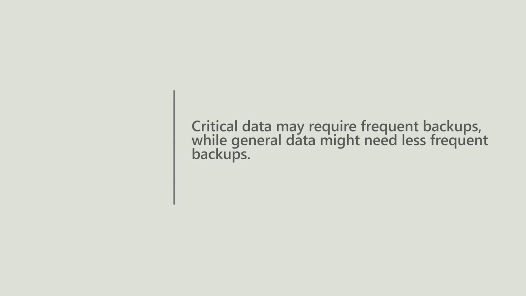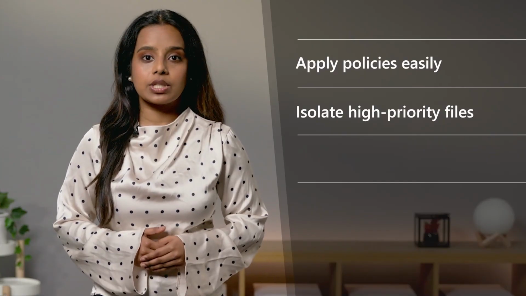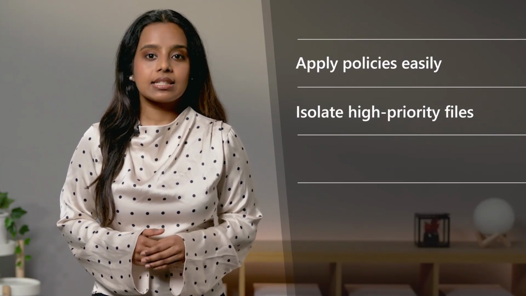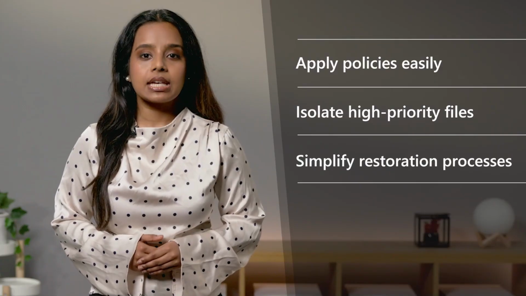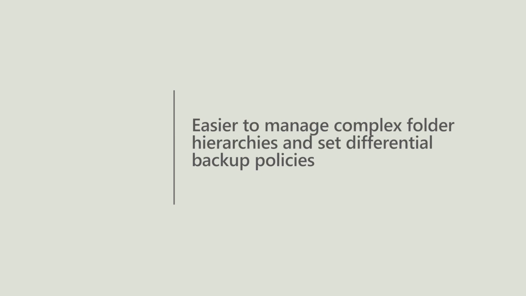For instance, files in the critical category may require daily or hourly backups, while general data may only need weekly or bi-weekly backups. A clearly defined folder structure enables IT administrators to easily apply specific backup policies to different folder tiers, isolate high-priority files for more frequent backups, improving efficiency, and simplify restoration processes by making it easier to locate and recover the needed files. Azure Backup provides native tools for managing folder backups, making it easier to manage complex folder hierarchies and set differential backup policies based on the folder category.